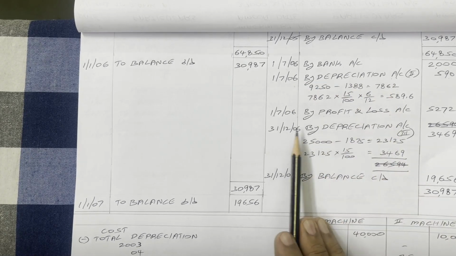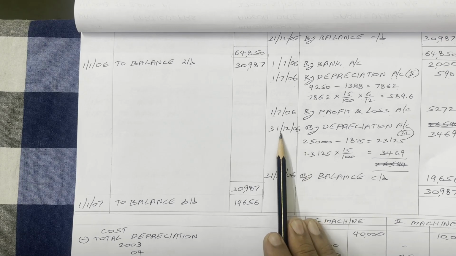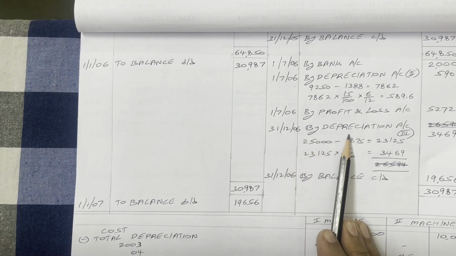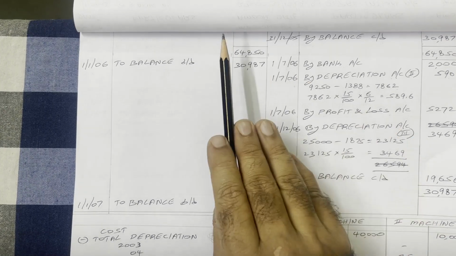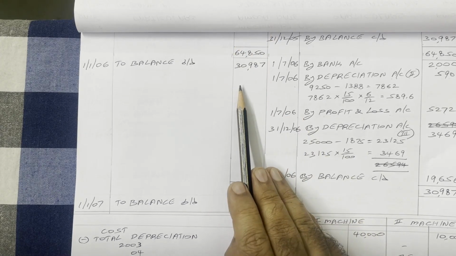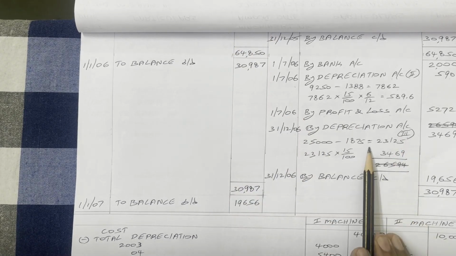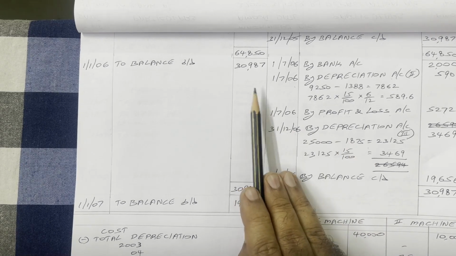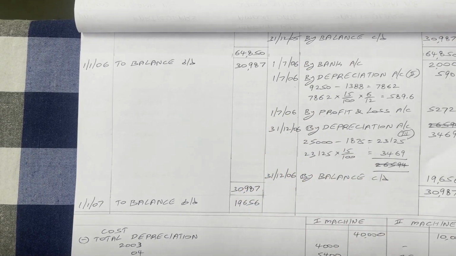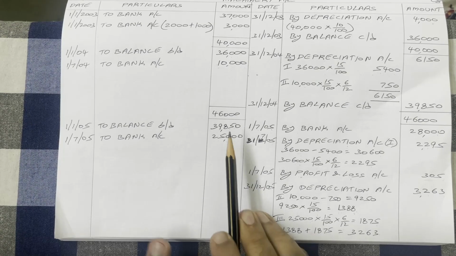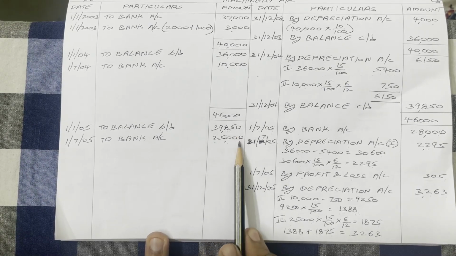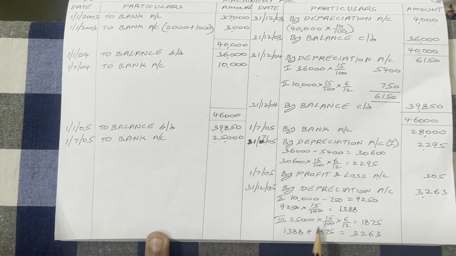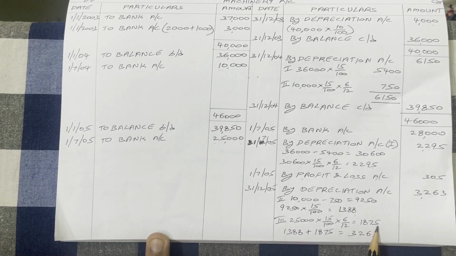Come to the end of the 2006 year. On this date, which asset do we have? Only the third asset. The first asset is sold, the second asset is sold. Now only the third asset we have. So we need the third asset opening balance in 2006. See the previous year: the third asset was purchased for 25,000, and on the credit side the third asset depreciation is 1,875.